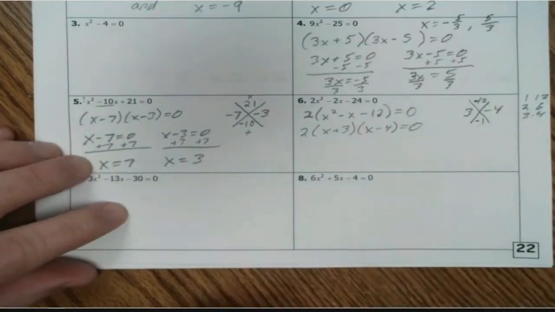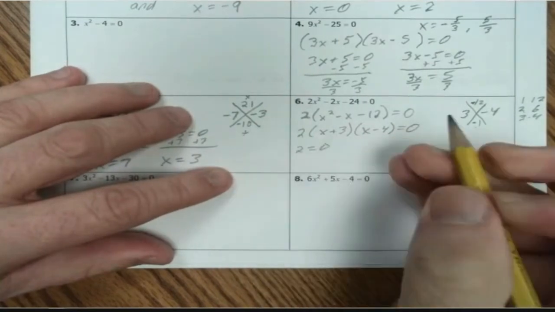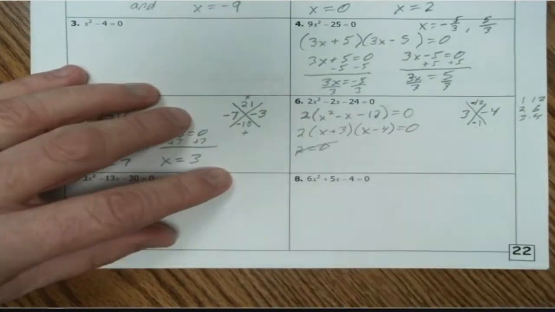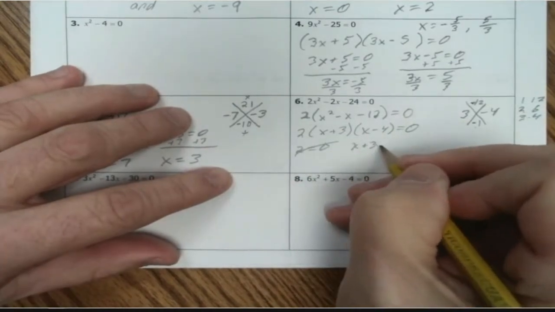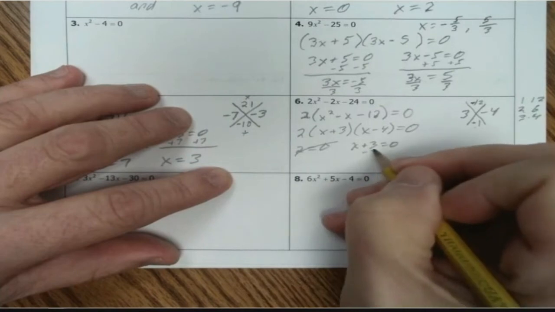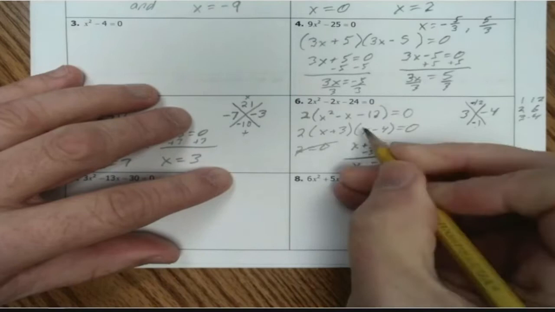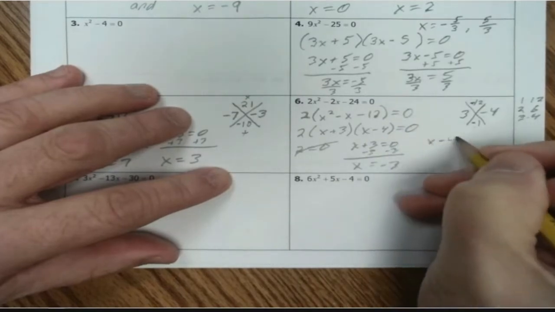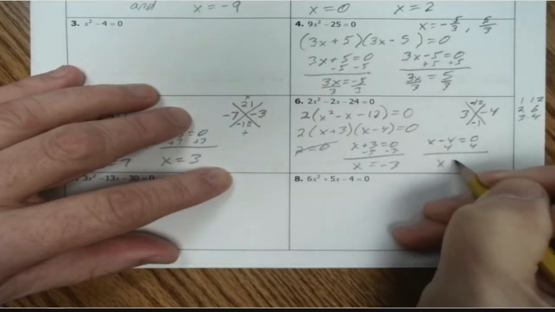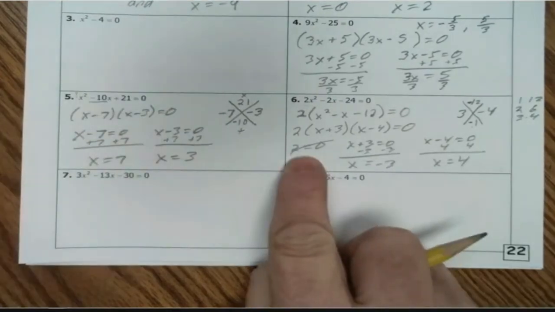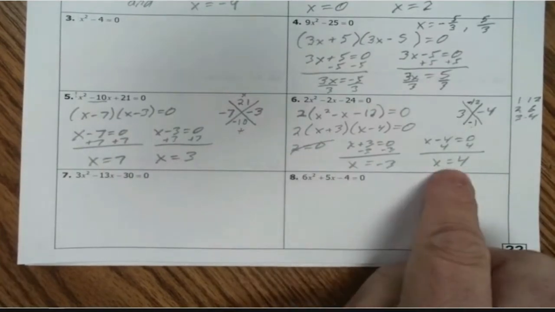So now we set all these equal to 0. 2 equals 0. That's not true, so we throw it out. X plus 3 equals 0. Subtract 3 from both sides. So x equals negative 3. And x minus 4 equals 0. Add 4, x equals 4. So this solution we throw out because 2 does not equal 0. Our two solutions are x equals negative 3, x equals 4.